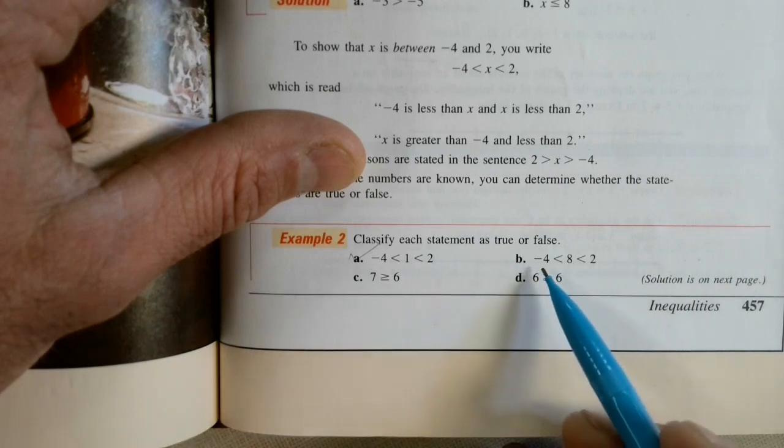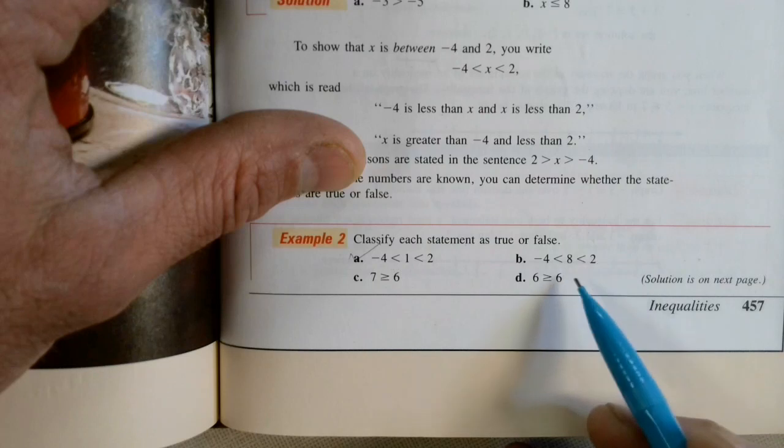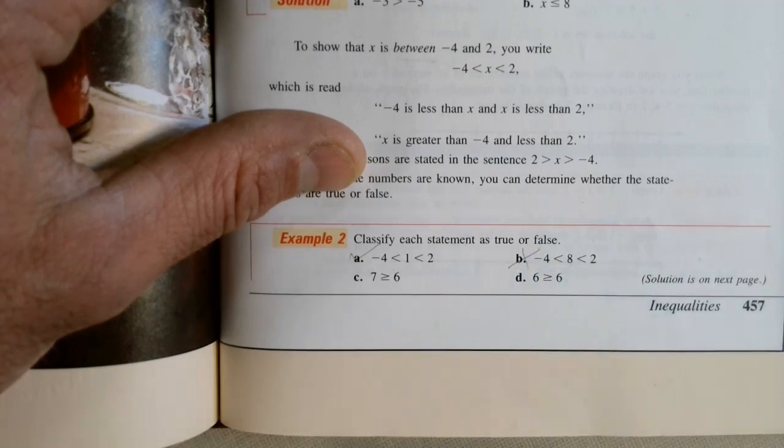Okay, let's go to B. -4 is less than 8, and 8 is less than 2. Okay, is -4 less than 8? Yes. Is 8 less than 2? No. So this one is false.